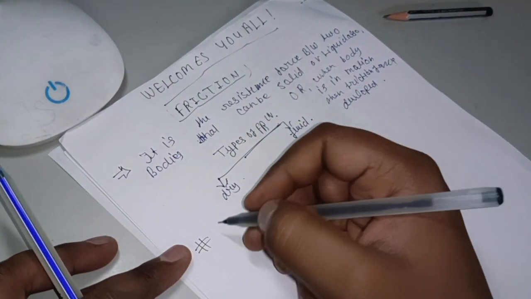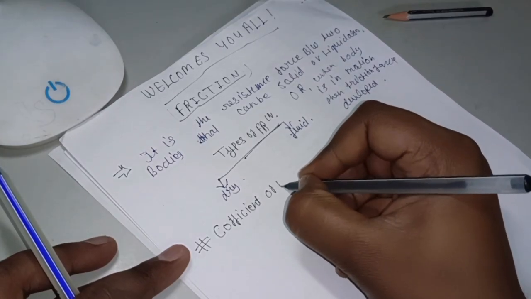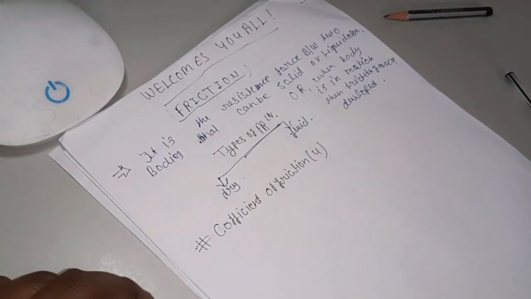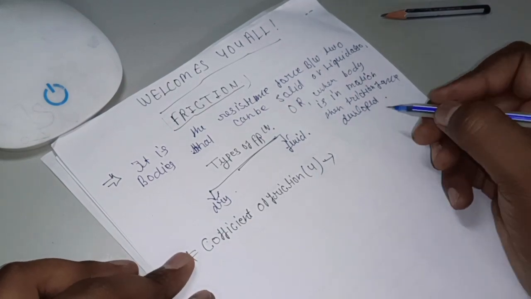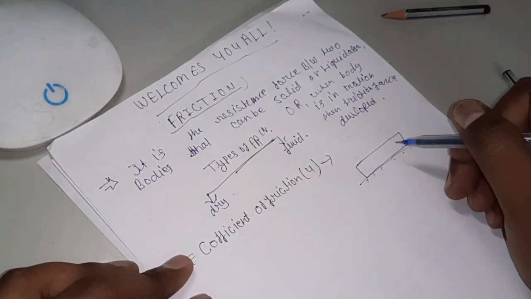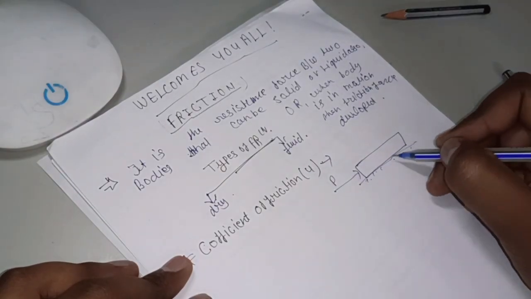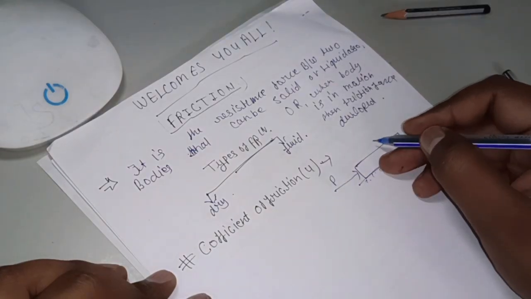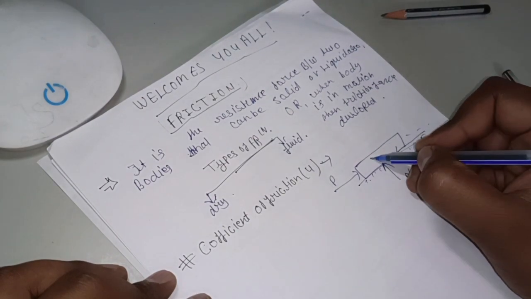Now we will study the coefficient of friction, which we generally denote by mu. So what is this? Suppose we have a body on a rough surface, and we are applying force P from this side. We must always remember that friction always acts opposite to the motion. The body moves this side, so friction will act this side. This will be friction, here the normal will act, and this will be the weight of the body.